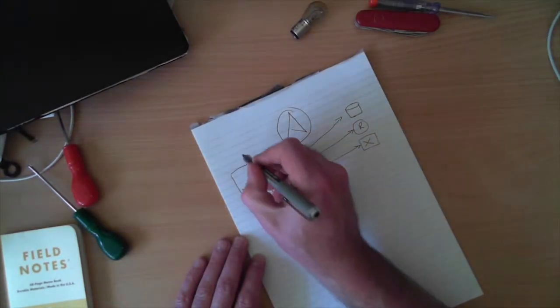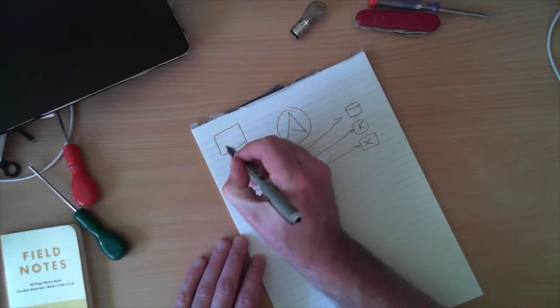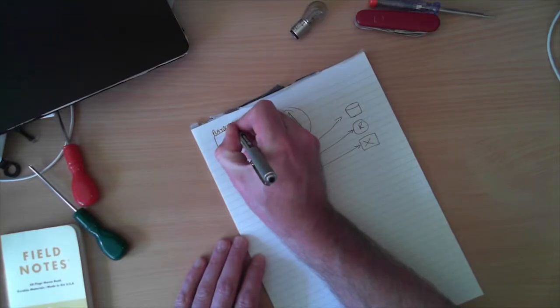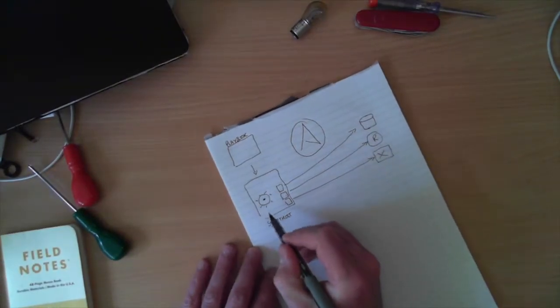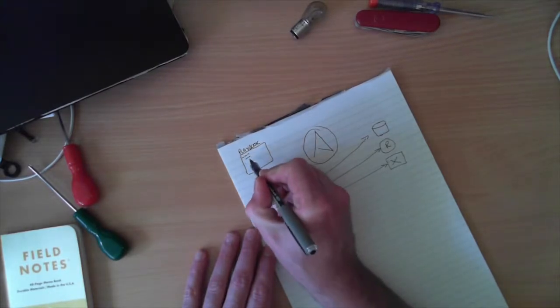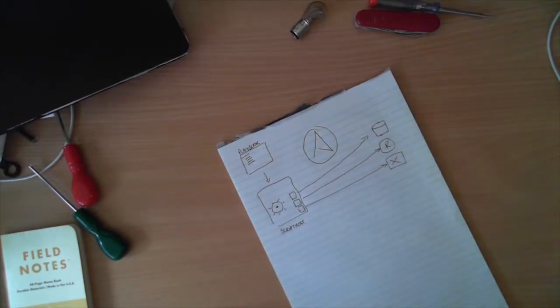The input into the top of Ansible is something called a Playbook. A Playbook is a YAML file. It starts with 3 hyphens, and it's just a list of tasks in fairly plain English telling Ansible what to do.